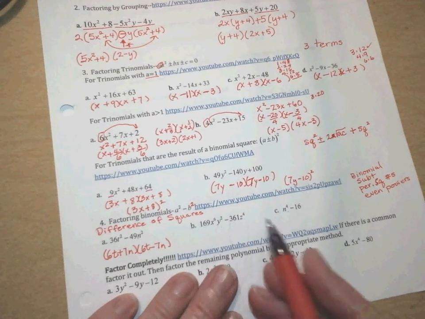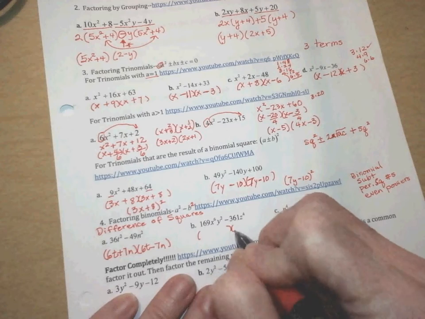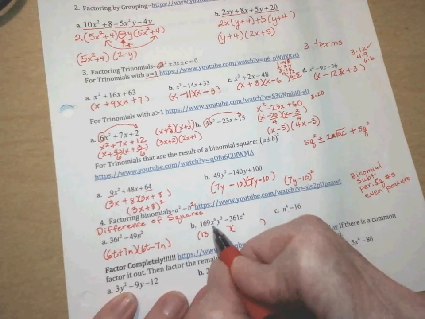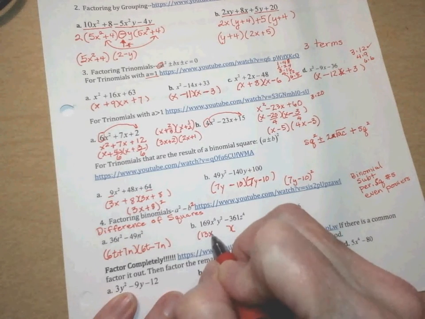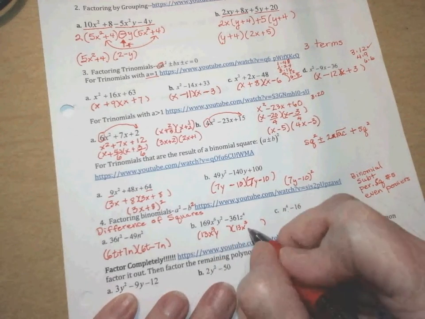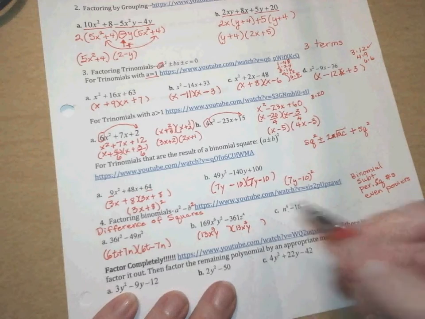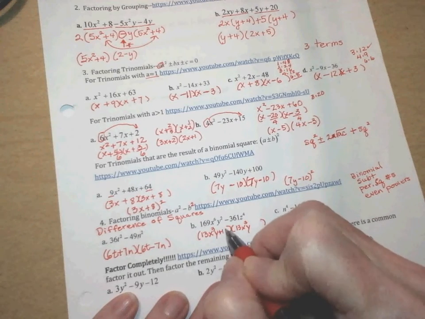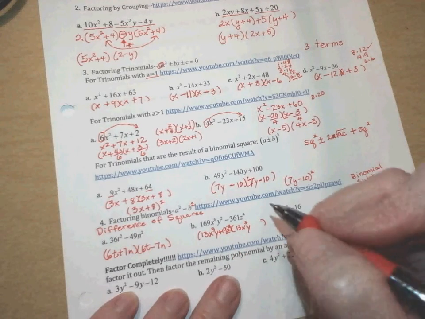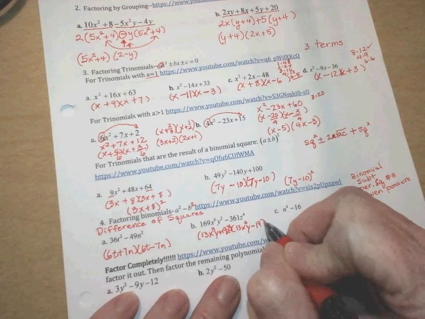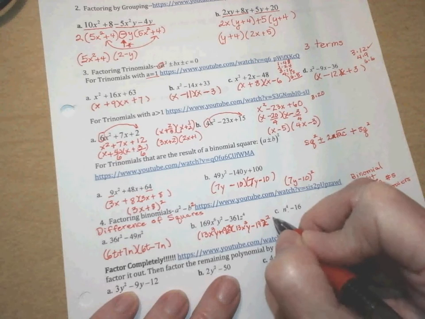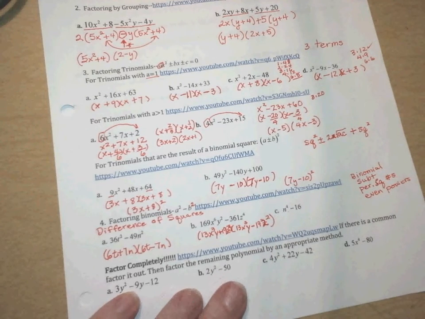Okay, know your perfect square numbers. In class the other day, I made you write the perfect square numbers down so you'll recognize them. So here, I'm going to take the square root of 169, that's 13. To split up the x to the 6th would give me x cubed. To split the y would just be a y to the first. 361, the square root of 361 is going to be 19, and that would be a z squared. And over here it would be a minus 19z squared. I should have made my parentheses bigger.